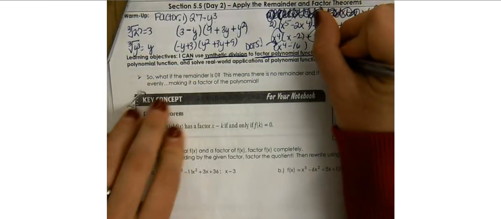So, like I said, we're going to be working with synthetic division. I want you to be able to say, I can use synthetic division to factor. So we're going to be factoring polynomials and solving equations so that we can find every 0 or x-intercept. So our goal is to find all x-intercepts of our polynomial. And then we want to solve real-world application problems.